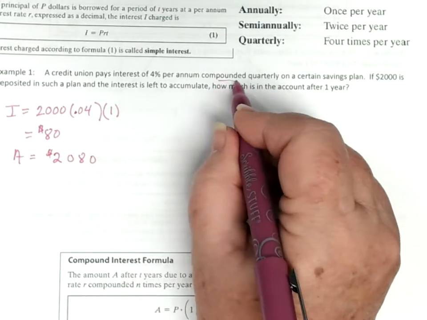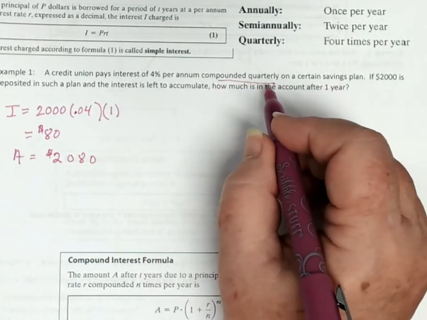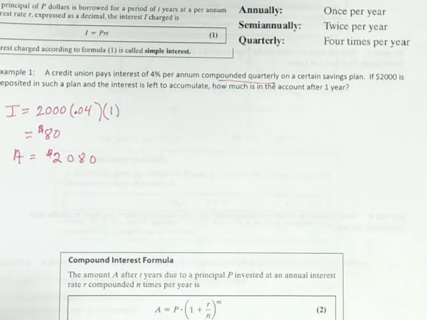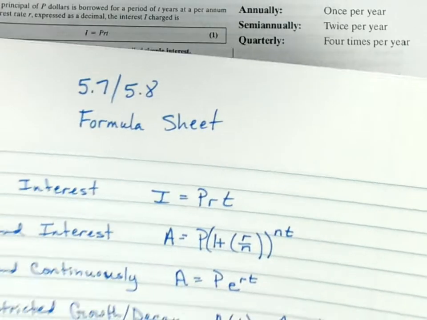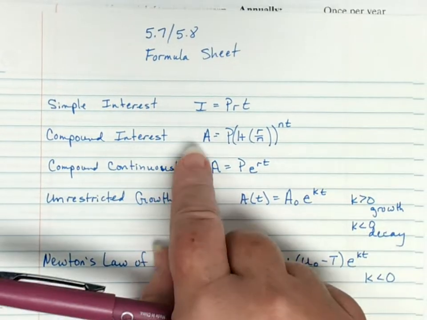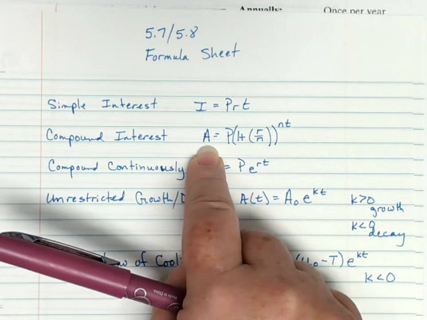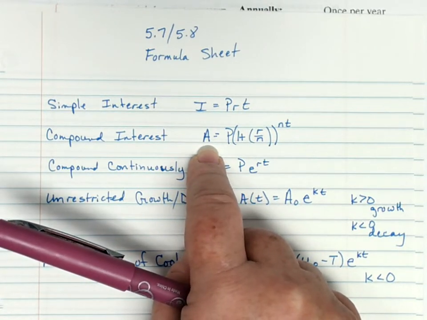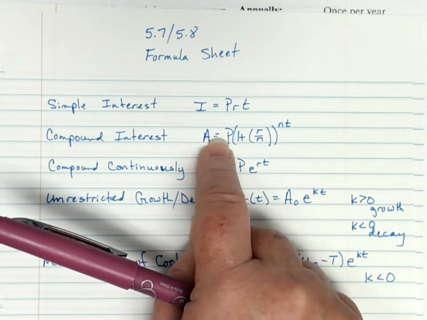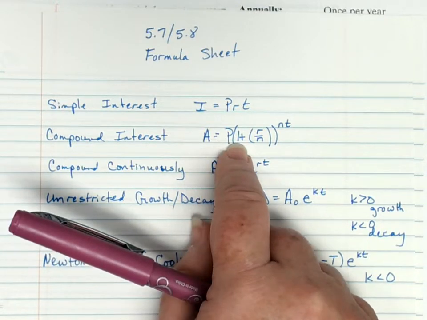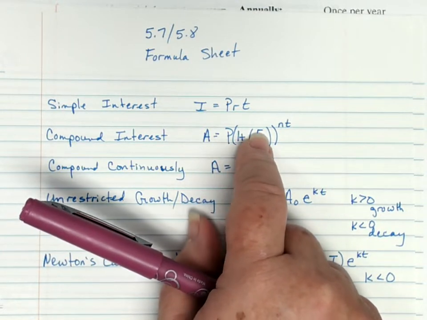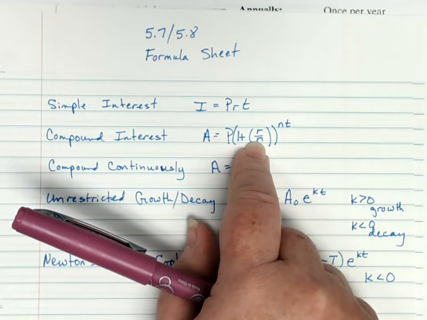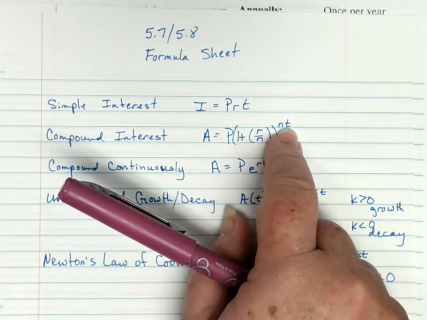But notice how this problem didn't say simple. It said compounded quarterly, and that means that we have to use a different formula. So I'm going to go back to our formula sheet for a minute. Let's just take a look at what it says. This says the amount that we earn, meaning that we're not going to have to add pieces back in, is equal to the principal times 1 plus the rate divided by n raised to the nt power.